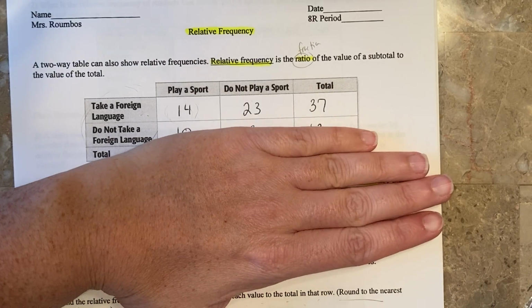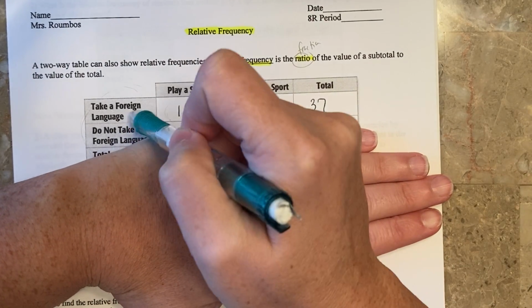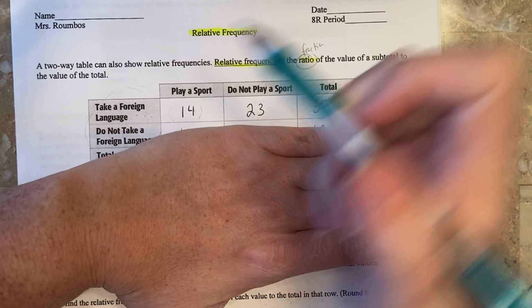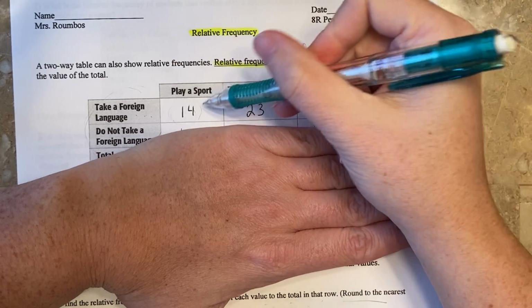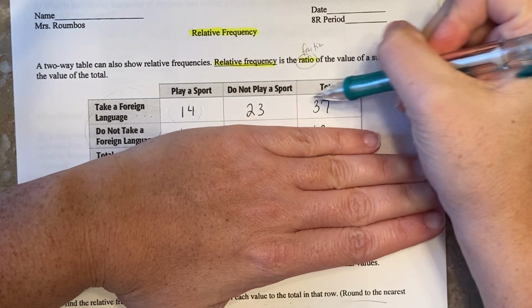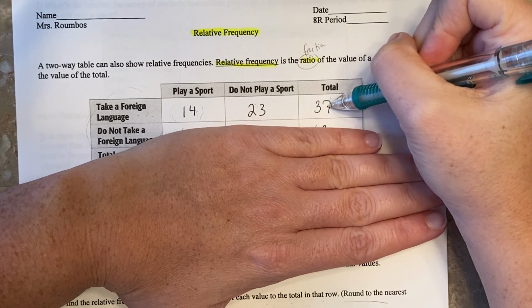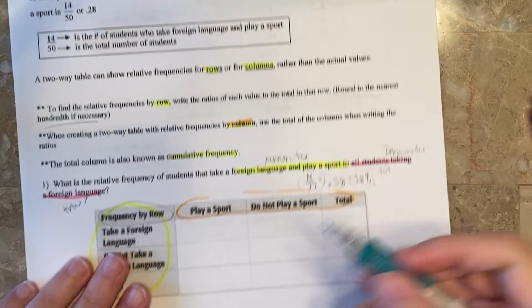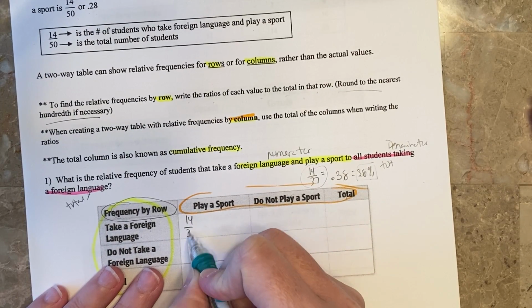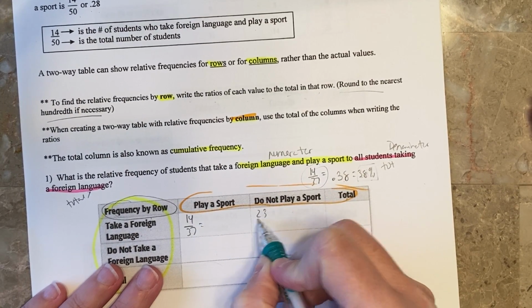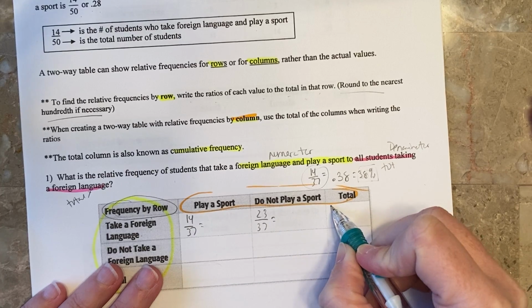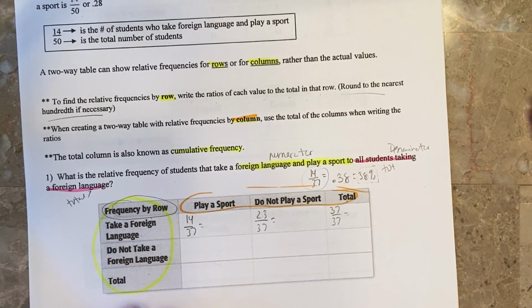Let's start with this first row. What is the total for kids that take a foreign language? The total is 37. So you're going to write each one of these numbers over 37: 14 over 37, 23 over 37, and 37 over 37.